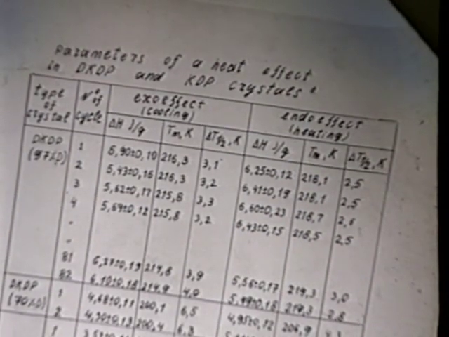have place the broadening of peaks, and in the case of KDP crystals, there are no changes in it.